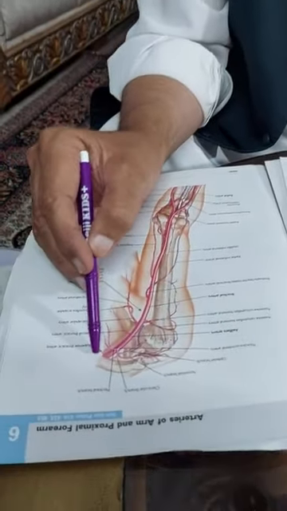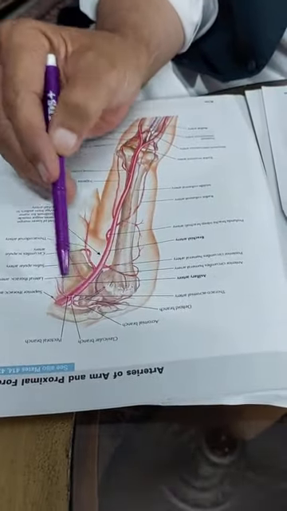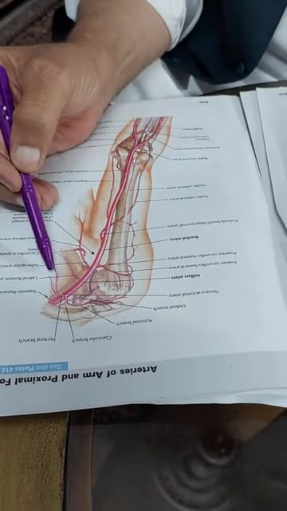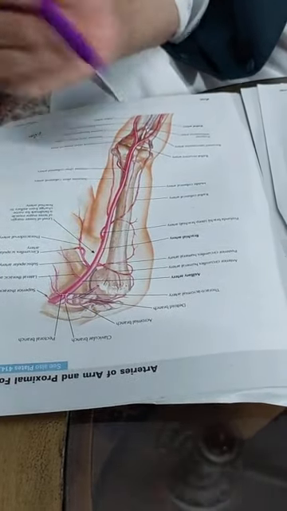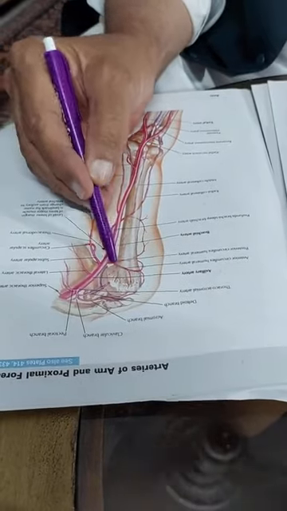In this way, one branch from the first part, the superior thoracic; two branches from the second part, the thoracoacromial and the lateral thoracic; three branches from the third part, that is subscapular, anterior and posterior circumflex humeral arteries. This is all about the axillary artery, and I hope you have got it. Thank you very much.